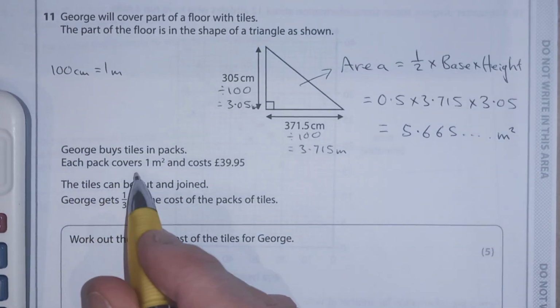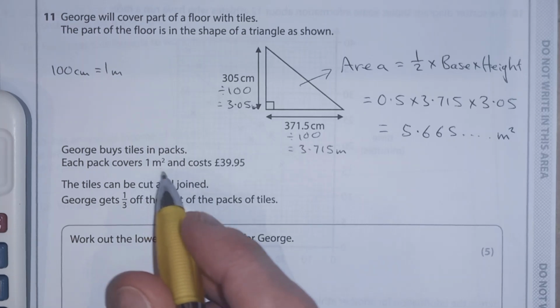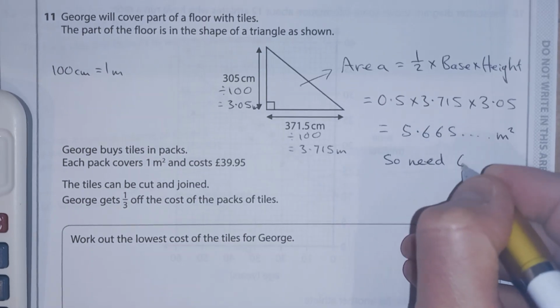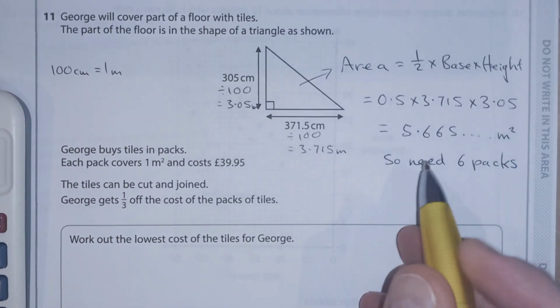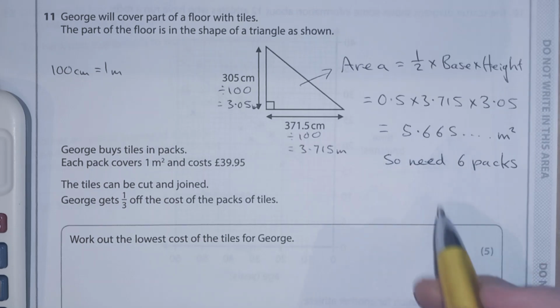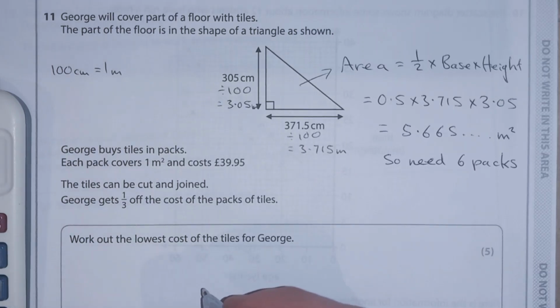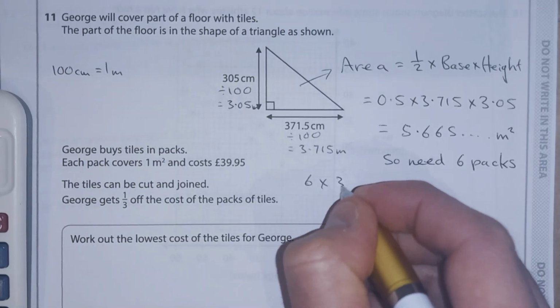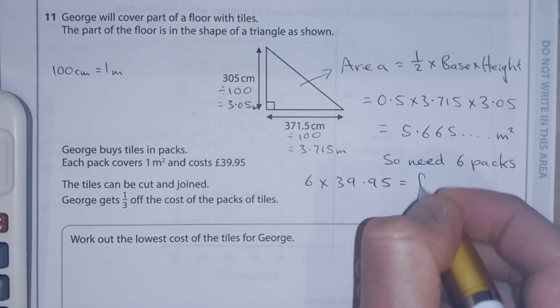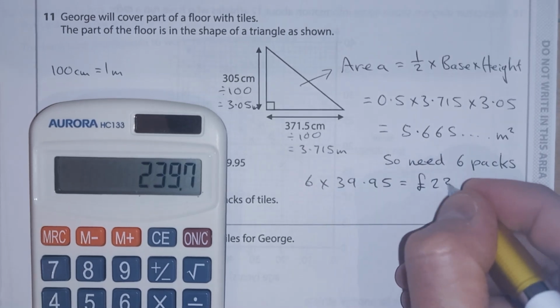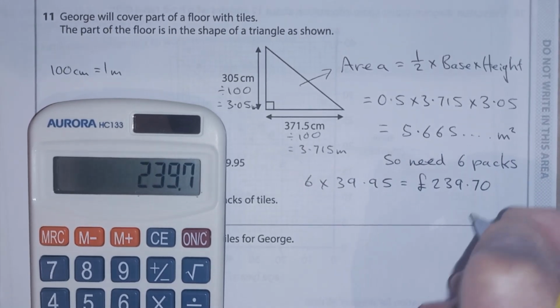Now, each pack covers 1 metre squared. Okay, so if it's 5.6, we're going to need to buy 6 packs, because we won't have enough with 5. We need to get a 6 pack, even though we don't need all of that 6 pack. Okay, 6 packs cost £39.95 each. So we can do 6 times £39.95, which is £239.7. Because it's money, we need to make that 70.